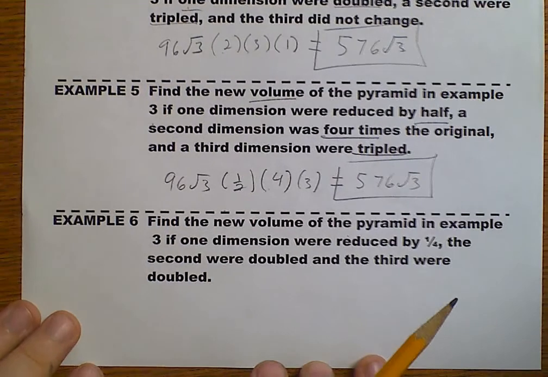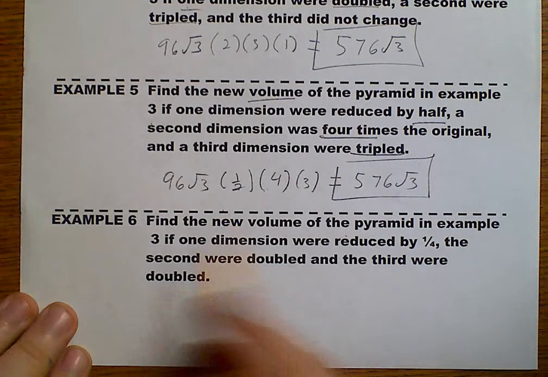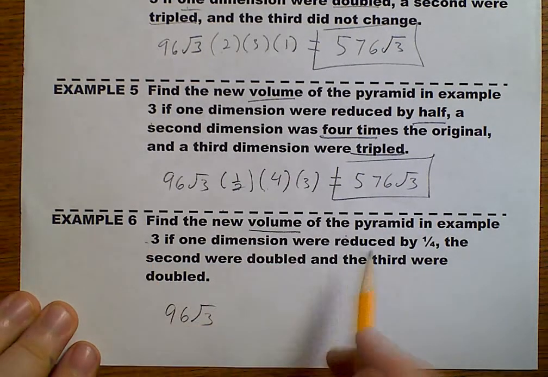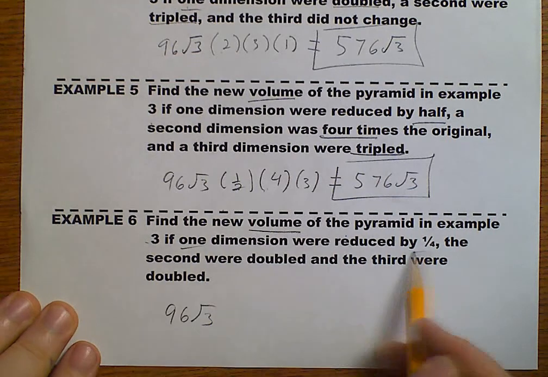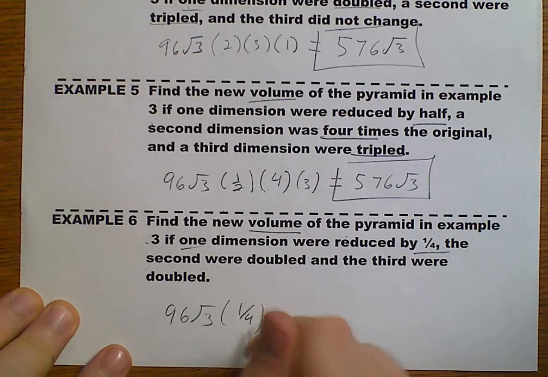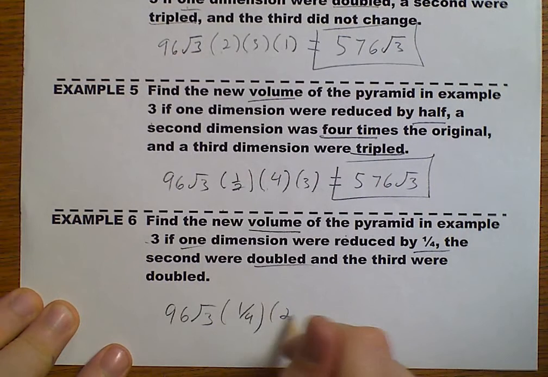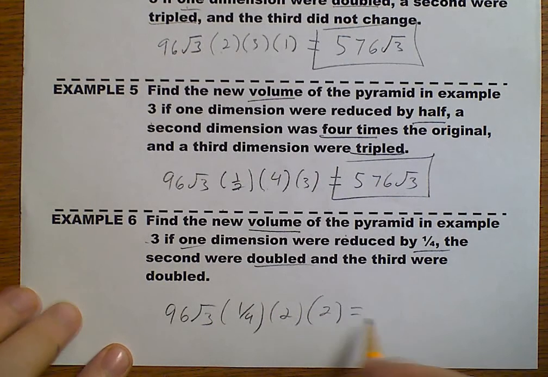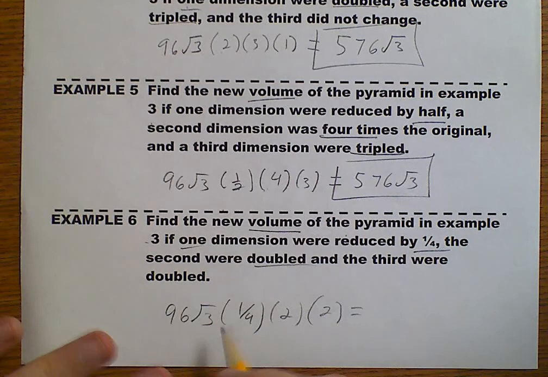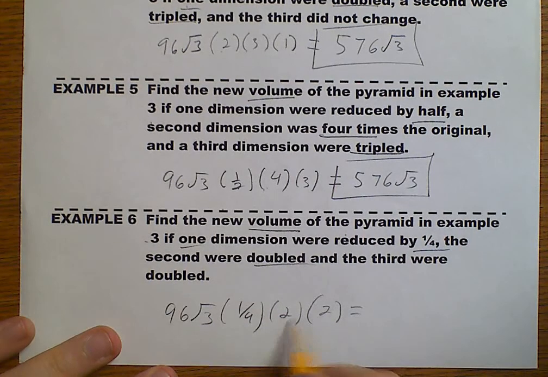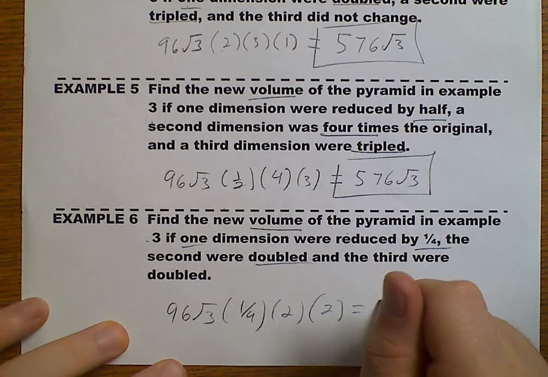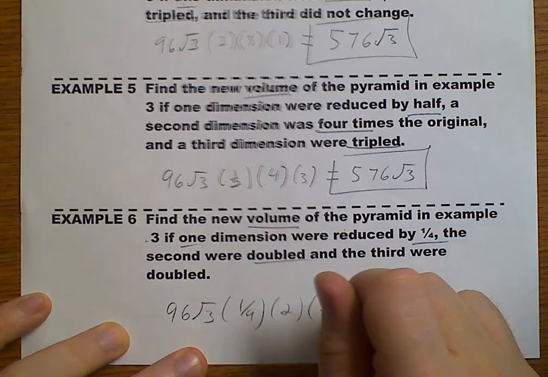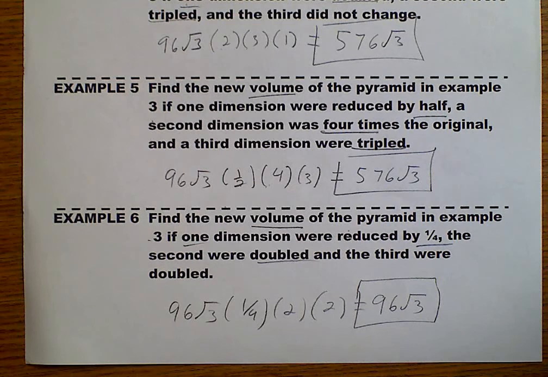On example number 6, we're starting with the same one, 96 on the square root of 3, because that's the volume for number 3. One dimension is a fourth. Another dimension is doubled, and the third dimension is doubled. So if we do that, 1/4 times 2 is 1/2, times 2 is 1. We stick with 96 on the square root of 3.